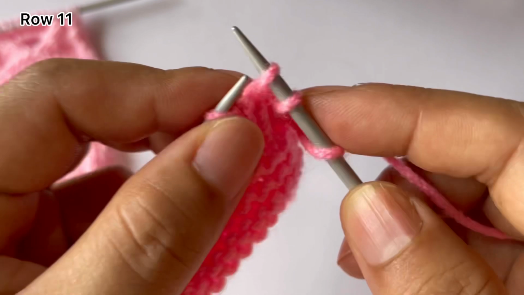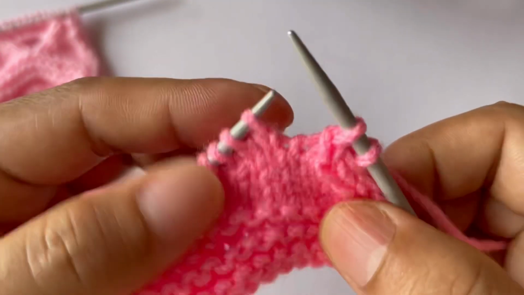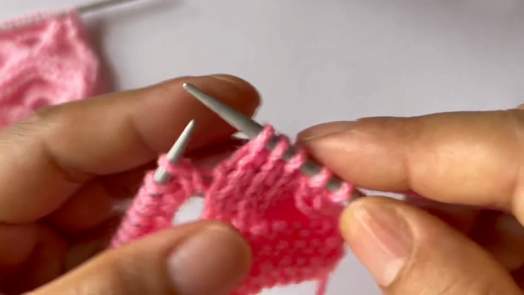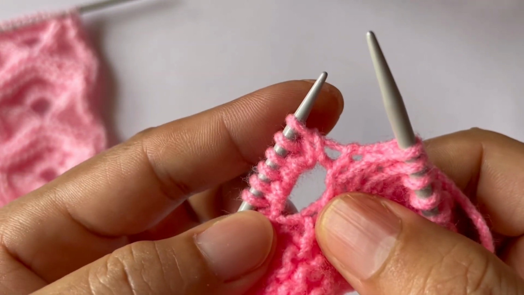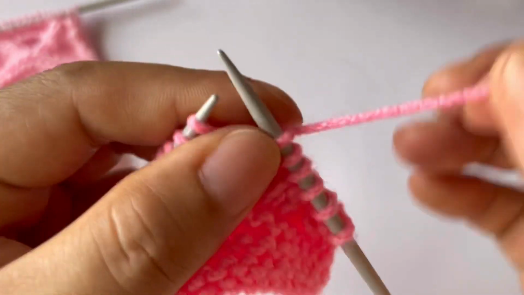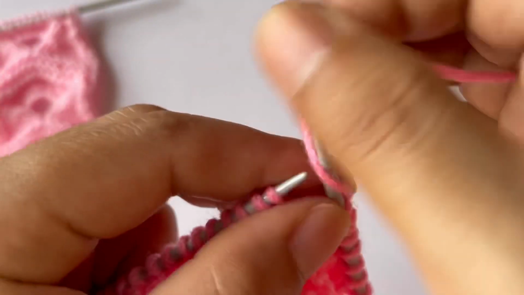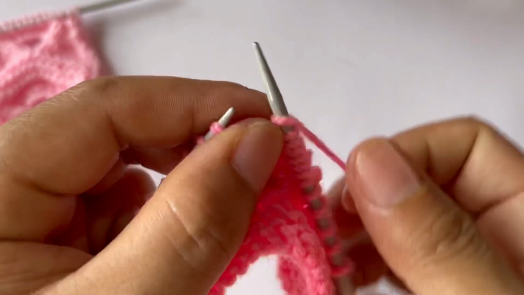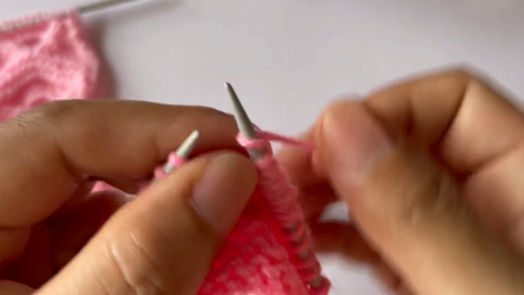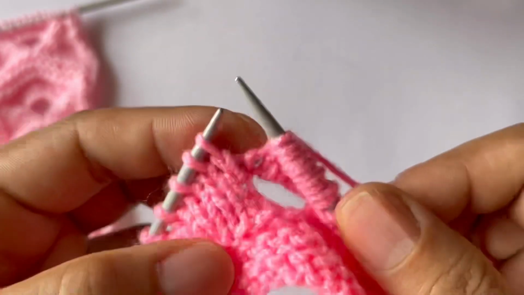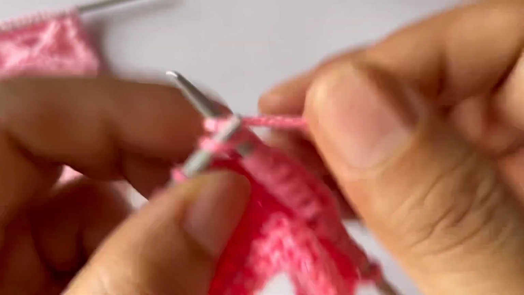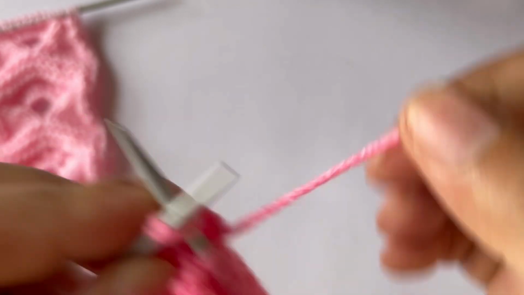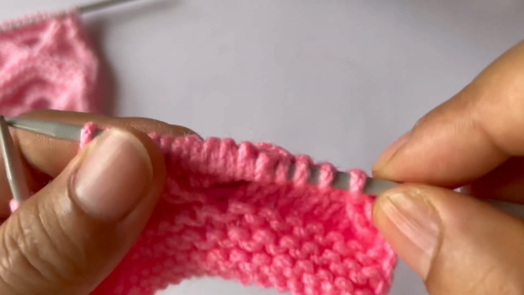SSK, knit 3, 1 2 3, knit 3 and then here knit 1 and yarn over 6 times, knit 1, yarn over 1, knit 1, yarn over 2, knit 1, yarn over 3, knit 1, yarn over 4, knit 1, yarn over 5, knit 1, yarn over 6 and then knit 3, 1 2 3, knit 3 and then here knit 2 together. That's the repeat from here to here.